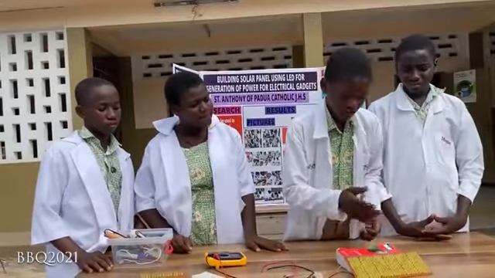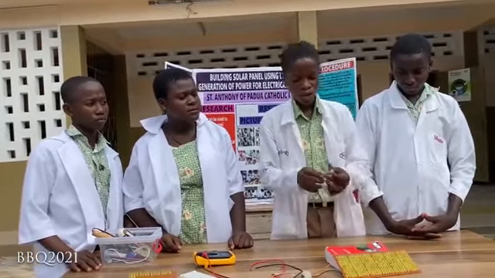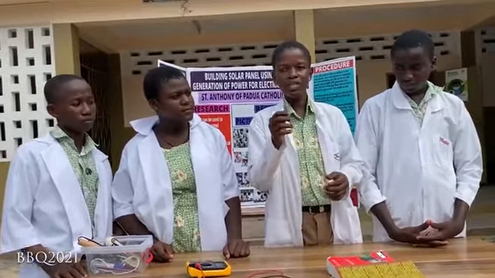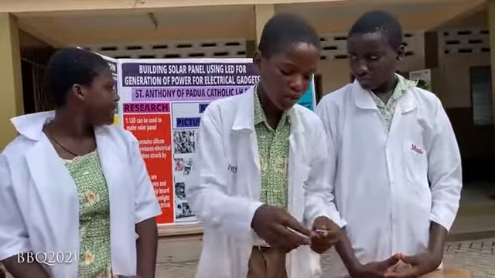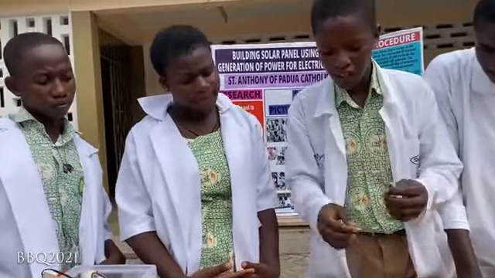The solar panel itself can't store the energy or the power it generates. So in this case, a capacitor which serves as an accumulator is used to accumulate or store the energy the solar panel will generate. So first of all, we'll check the voltage in the capacitor first.